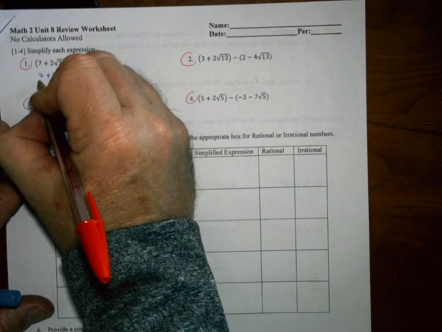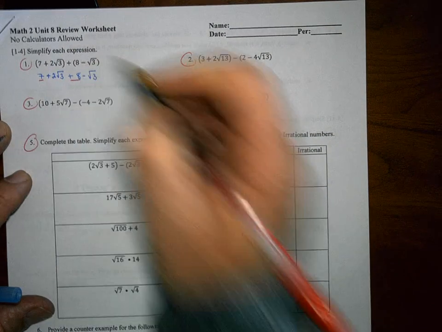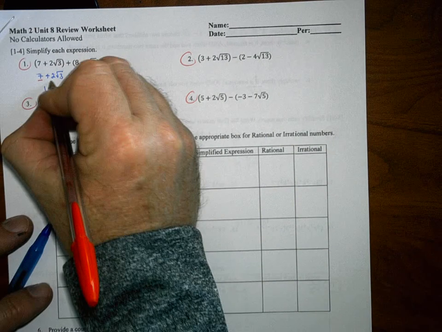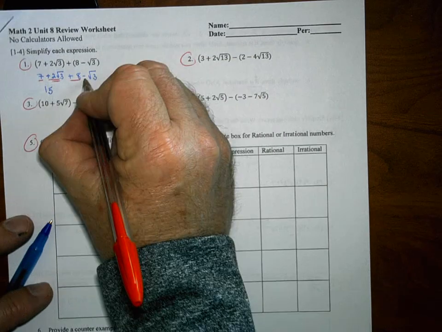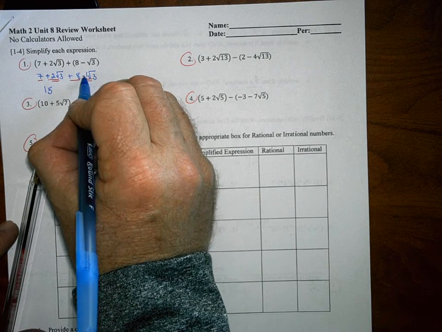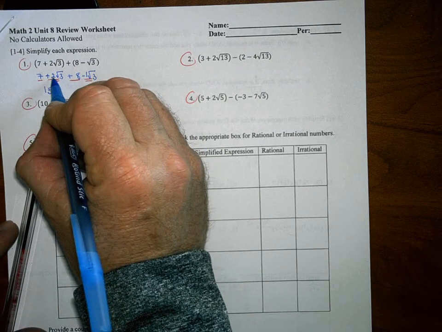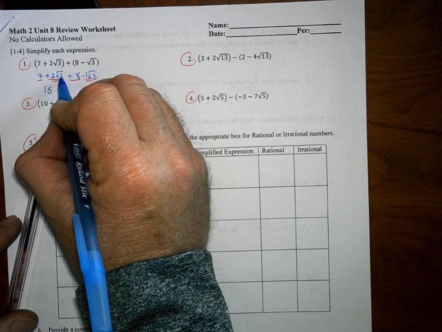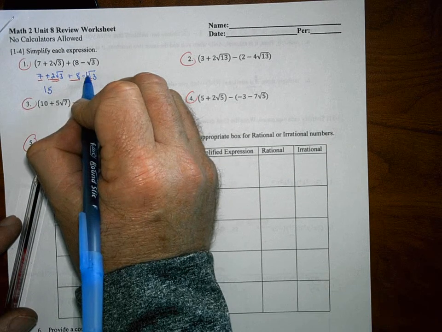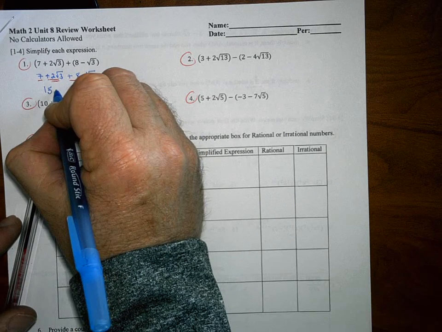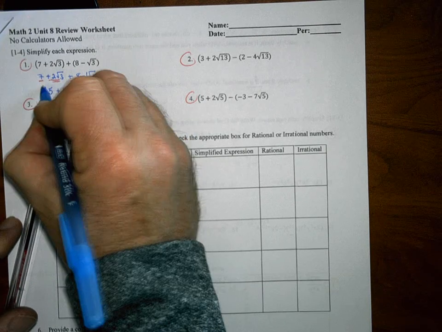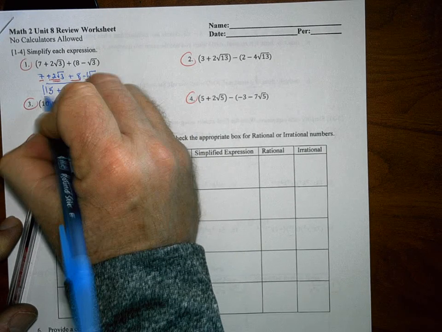like terms. Okay, so if you notice, I can combine the 7 and the positive 8 together. That's going to give me 15. And then I can combine the positive 2 square root of 3 with the minus 1 square root of 3. So when you're adding or subtracting radicals, first you think of like terms, and they are like terms, and then you go outside minus outside, so positive 2 minus 1, that's going to be a positive 1, and then you leave the radical alone. So number 1 would be 15 plus radical 3.